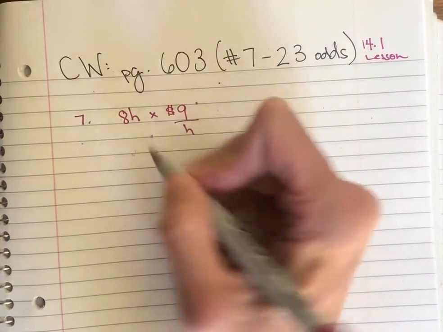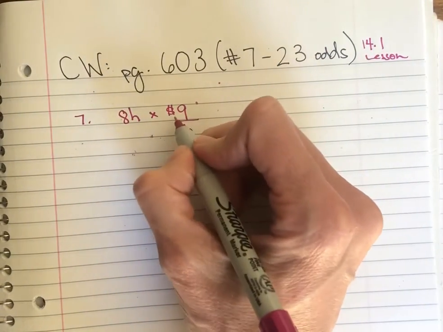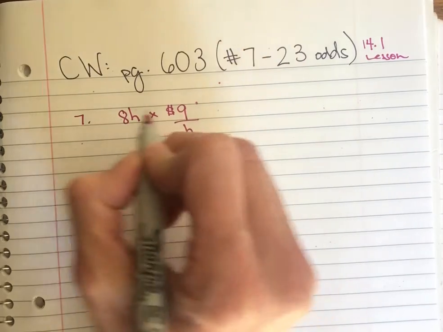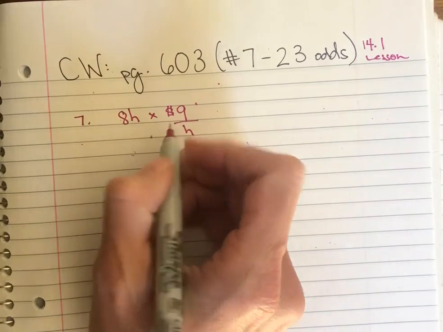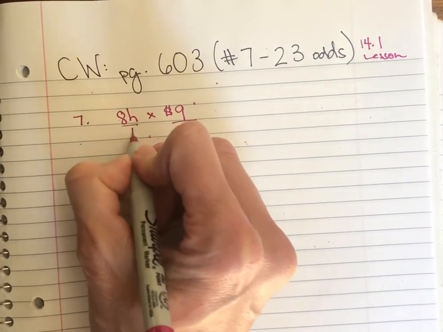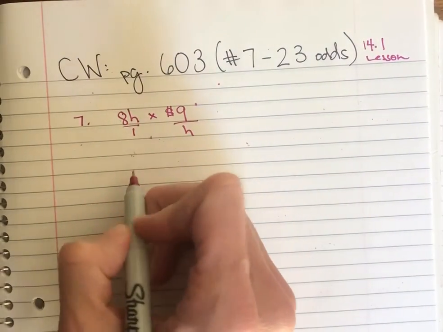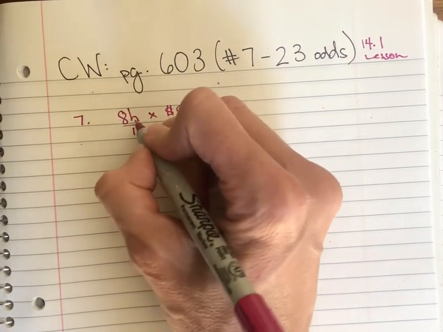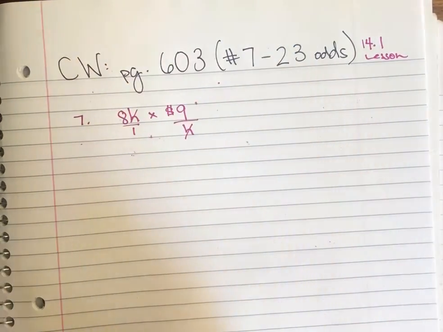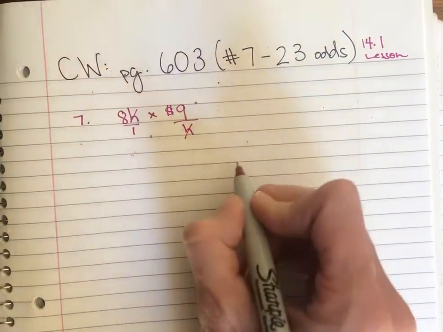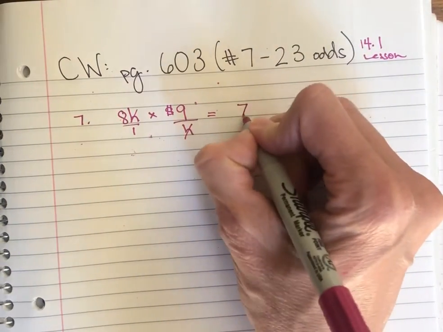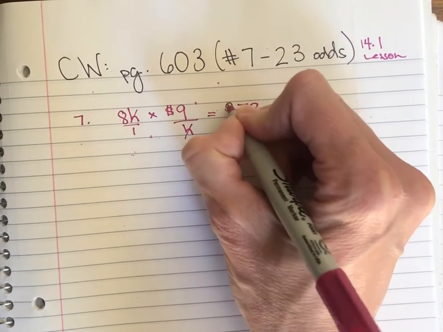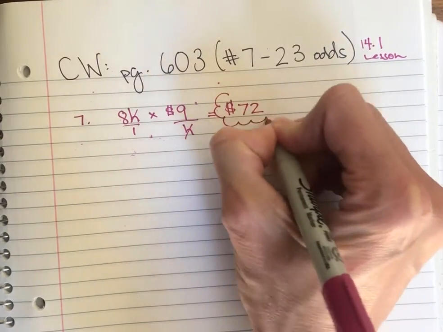So here's how I want you to think of this problem. You're earning $9 per hour and you work for 8 hours. So when we multiply fractions, which is what we're doing, we're gonna put 8 hours over 1, and units can reduce out just like numbers can. So the hours will cancel, we'll multiply straight across. 8 times 9 is 72. We list the units, so $72.